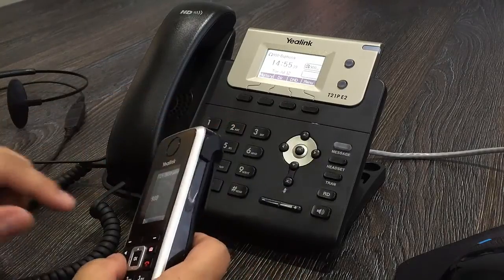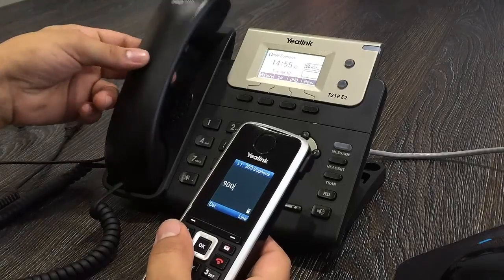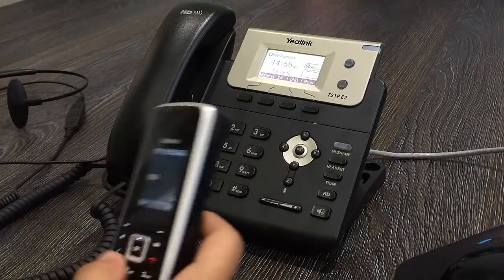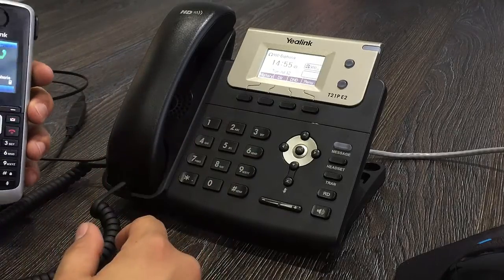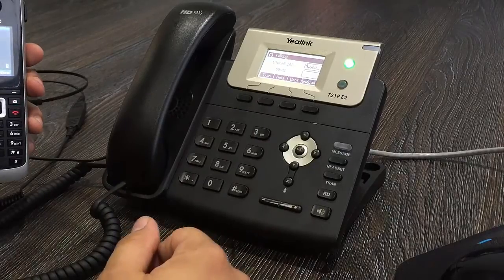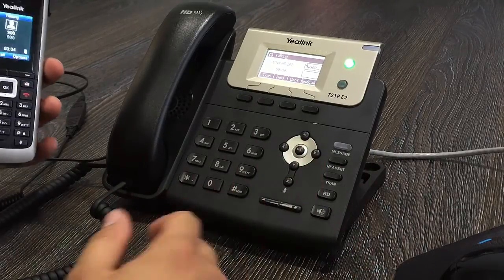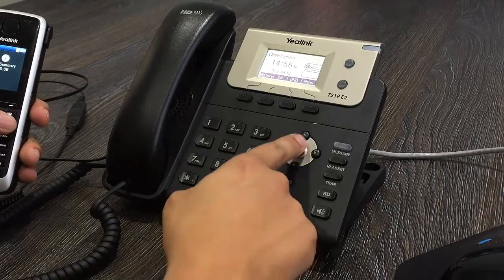These Yealink phones can have either the headset mode, or they can have the earpiece or the speaker. So if I call 900 like this, and I want to answer it on speaker, I just press the OK button, and I'm speaking to this person now via the phone's speaker or the hands-free key kind of thing. So it's in that call, and start this again.